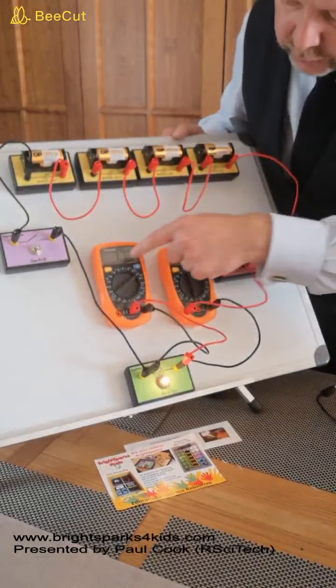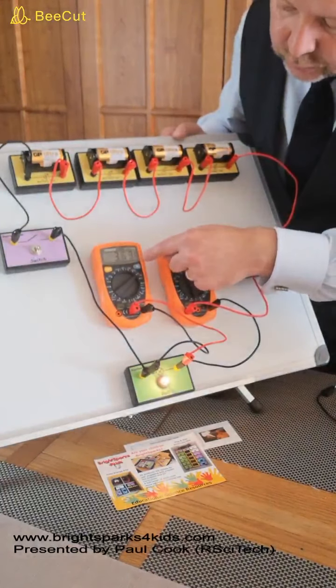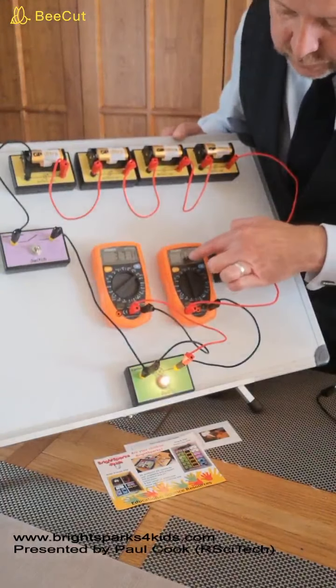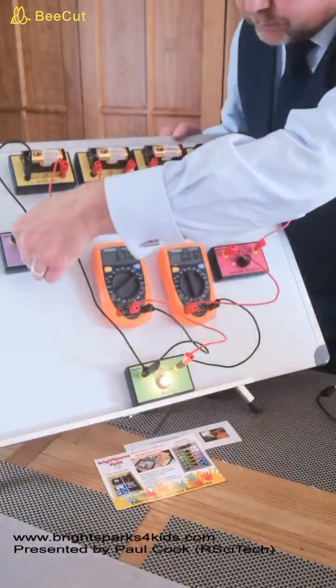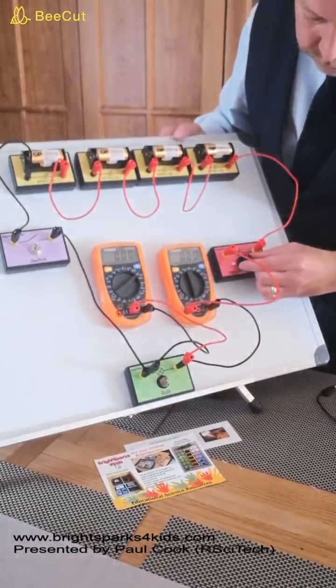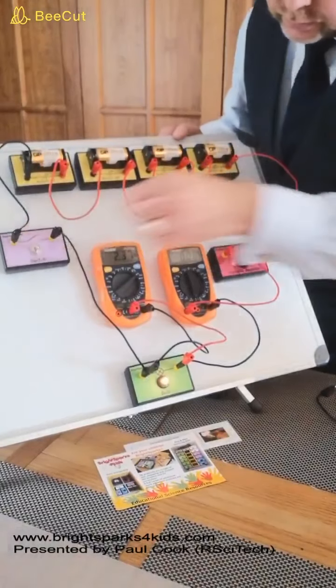Switch the circuit on and now we have a reading of 3.72 volts and we have a current of 0.06 amps.